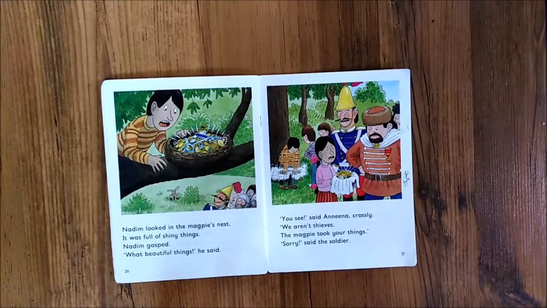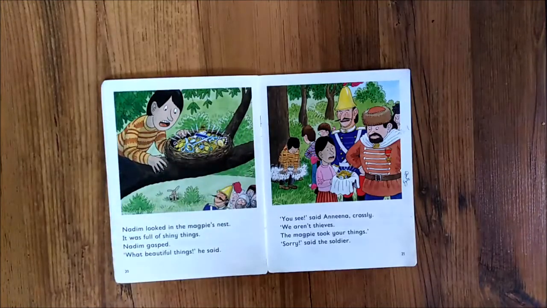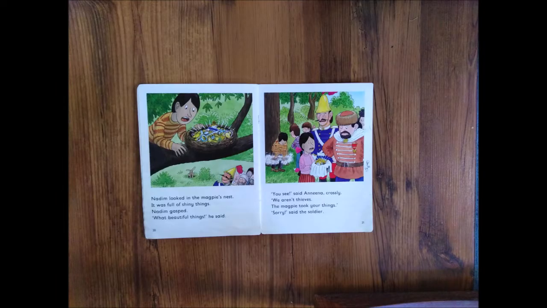Welcome back. Maybe you might have written, what a lot of things there are in the nest. That would start with what. We'd put an exclamation mark at the end, and are is the verb. What a lot of things there are in the nest. Okay, now have a go at an exclamation sentence that starts with how. Pause the video and have a go.